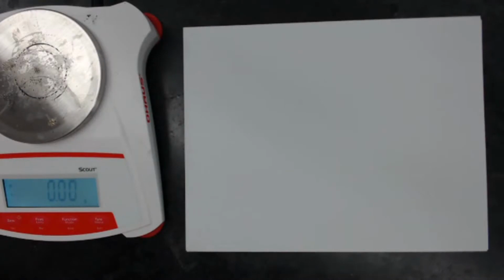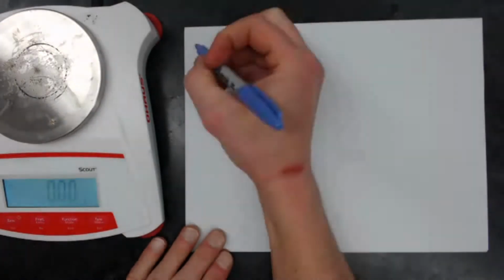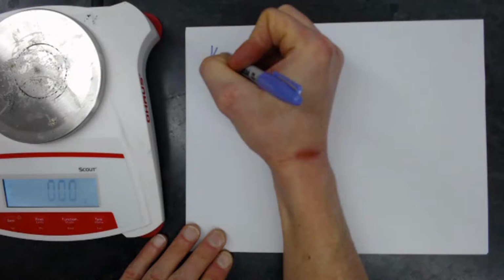All right, the reaction we're going to be doing is between potassium iodide.